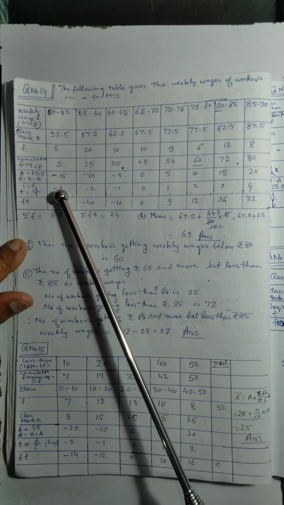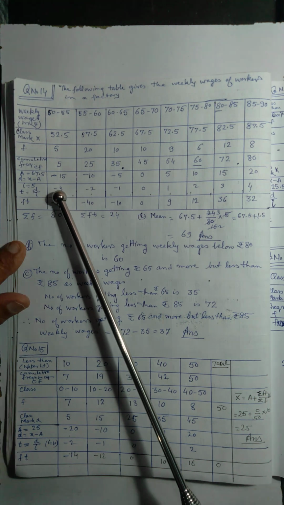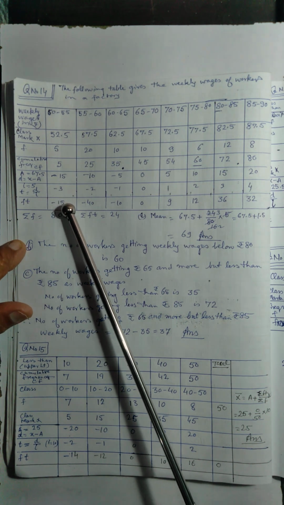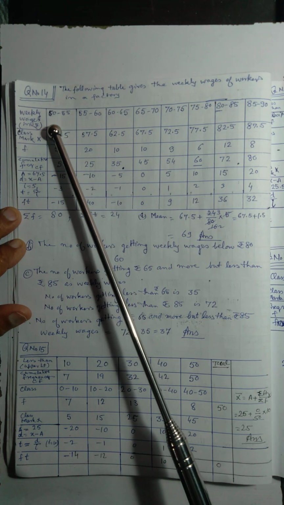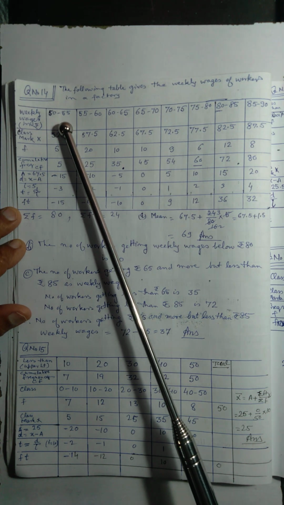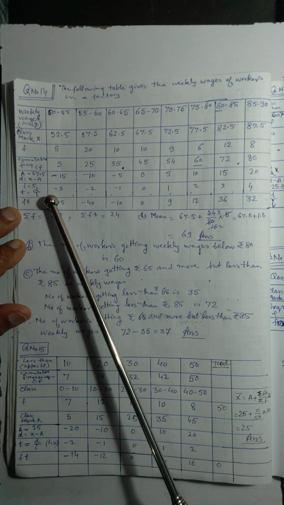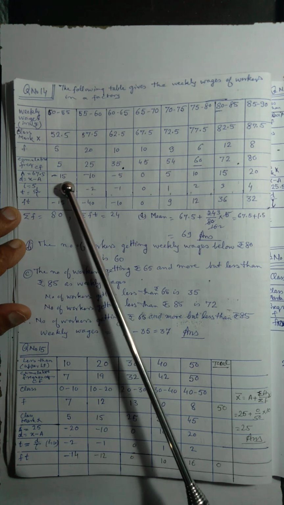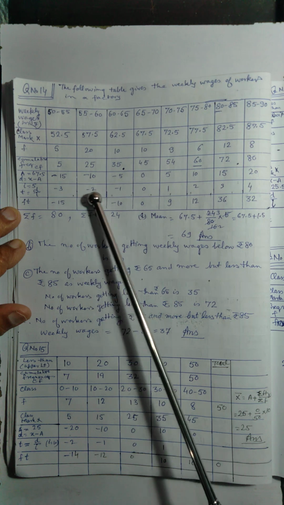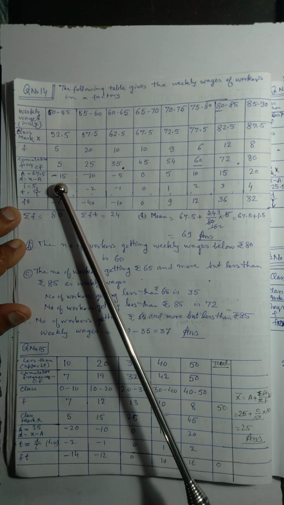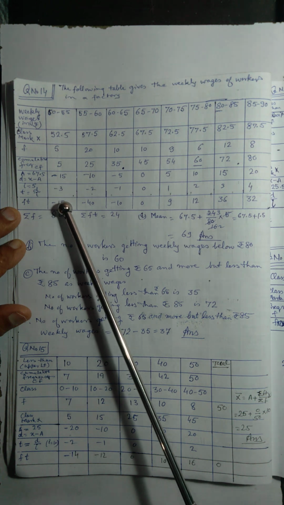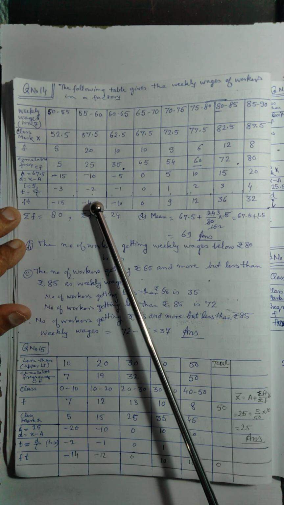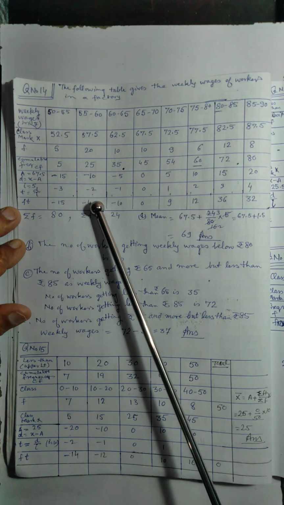Now, this deviation which we have got, in order to reduce it, will be divided by the class interval. This is 50 and 55, so class interval is 5. So I have divided this deviation by 5. Minus 15 divided by 5, that is minus 3. Minus 10 divided by 5, that is minus 2.